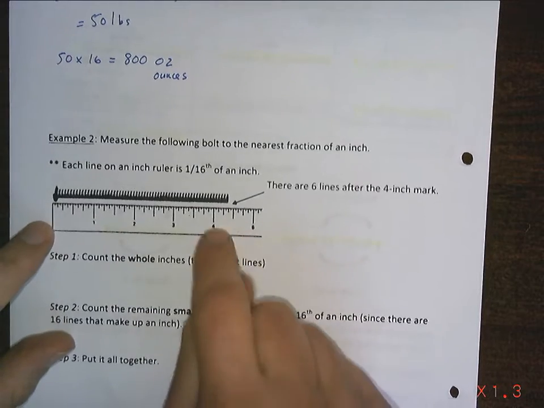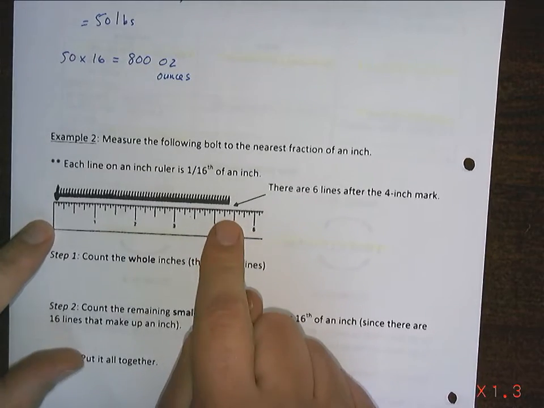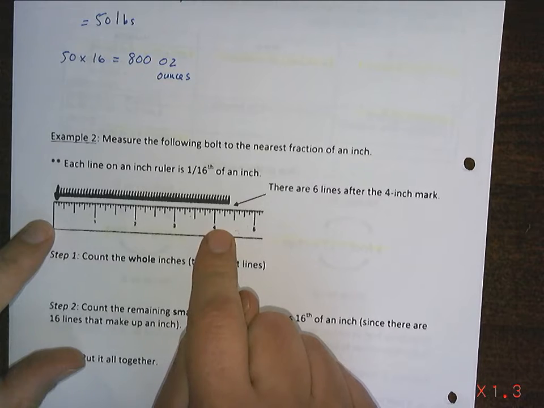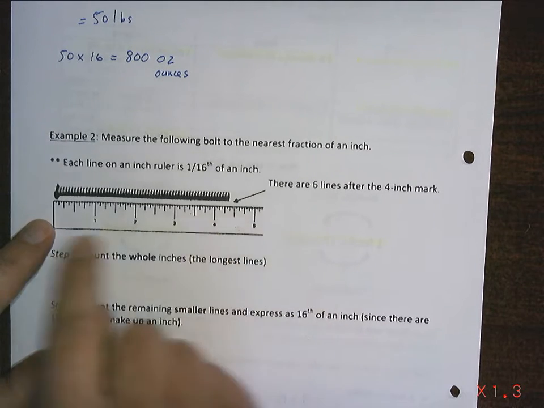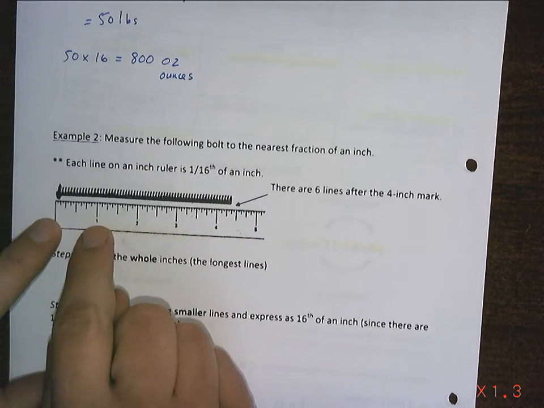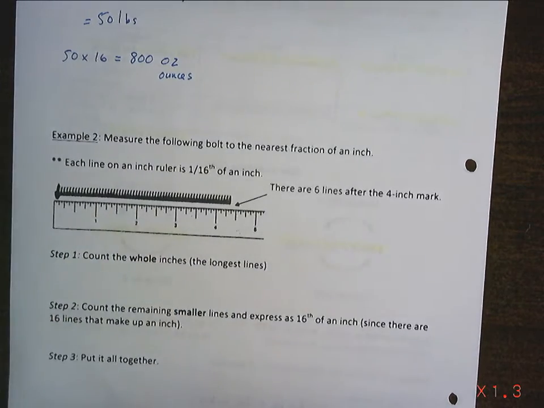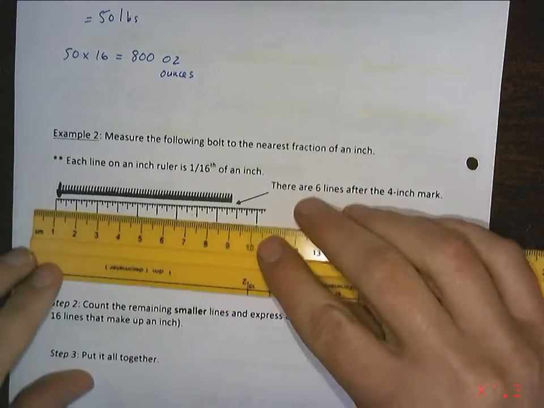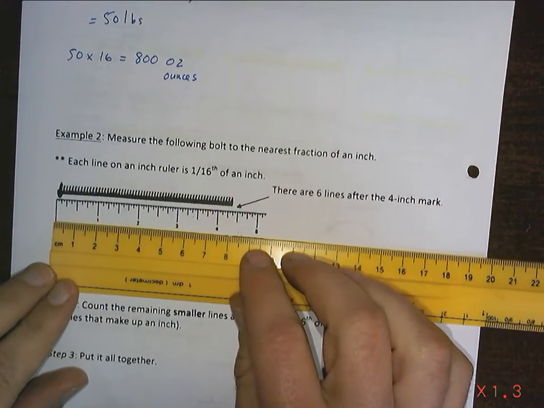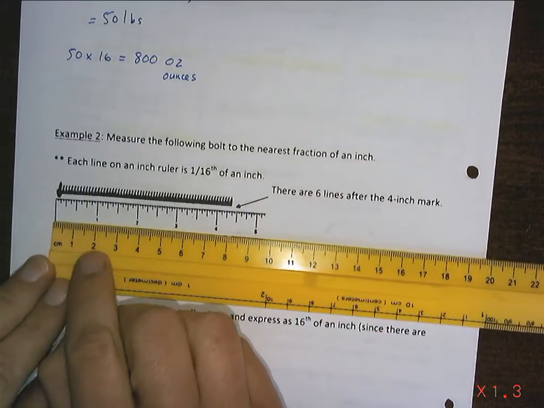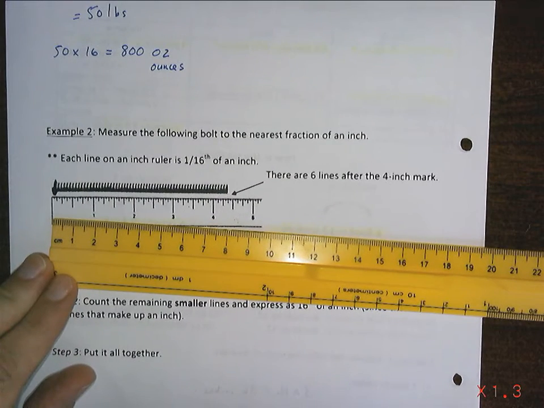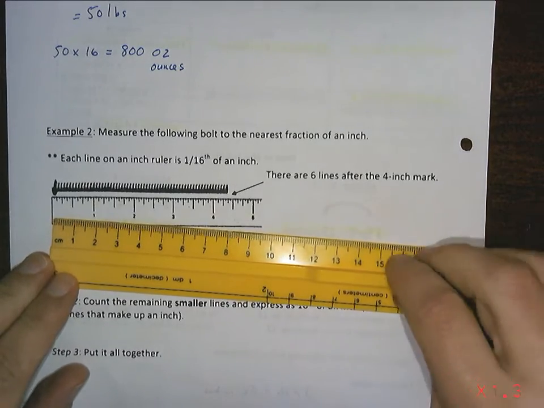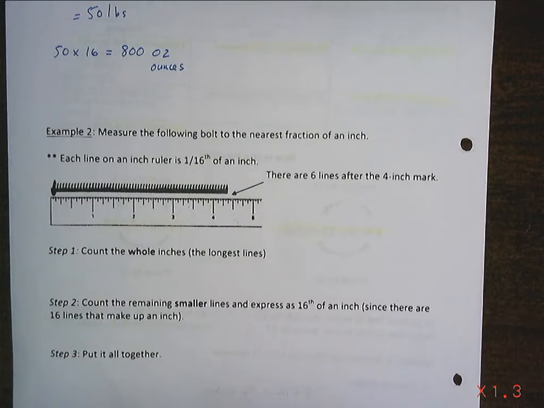Now this ruler is not a centimeter ruler. This is an imperial measurement ruler. It's measuring in inches, okay? Look at the size of that. That's an inch. If I get another ruler here, this one's measuring in centimeters. Look at that. So an inch is definitely bigger than a centimeter, isn't it? Inches are larger than centimeters, and that's important to know. Just that basic idea that an inch is bigger than a centimeter.